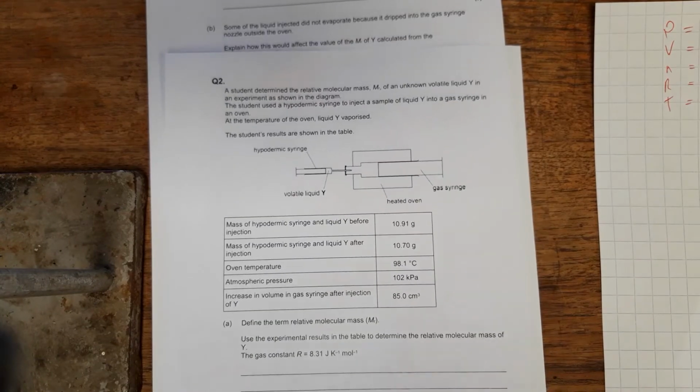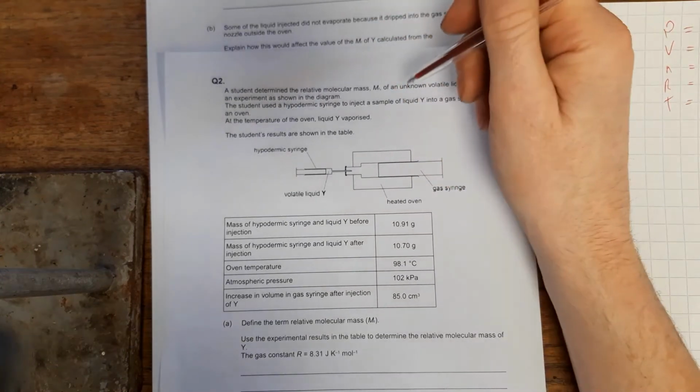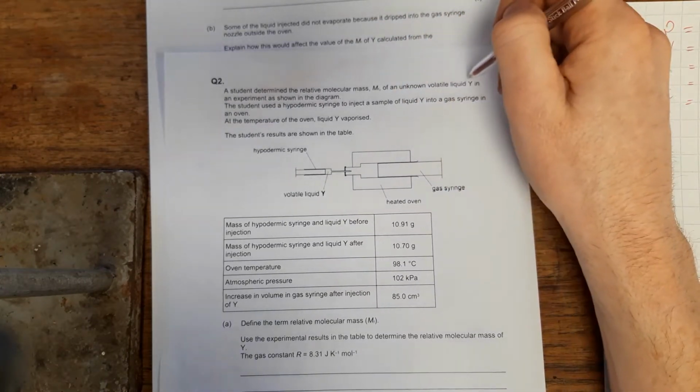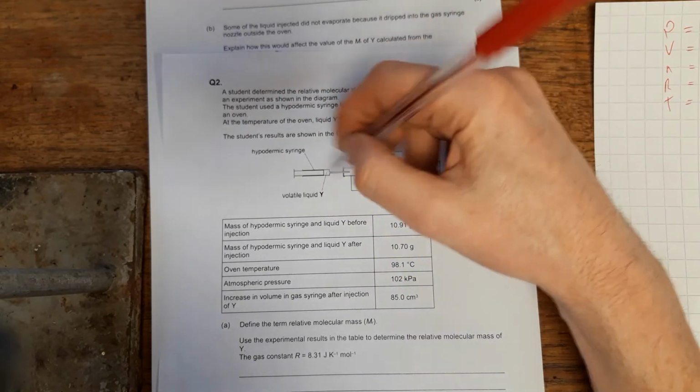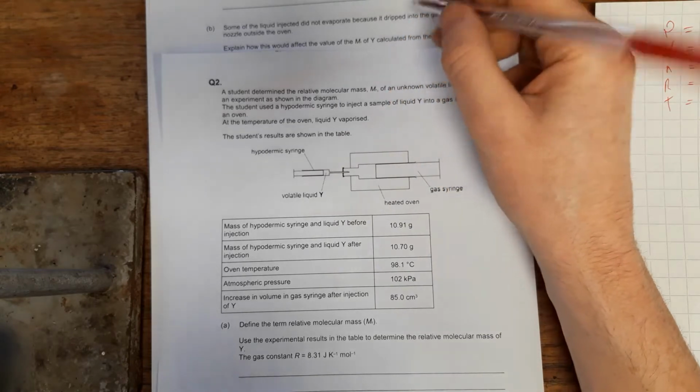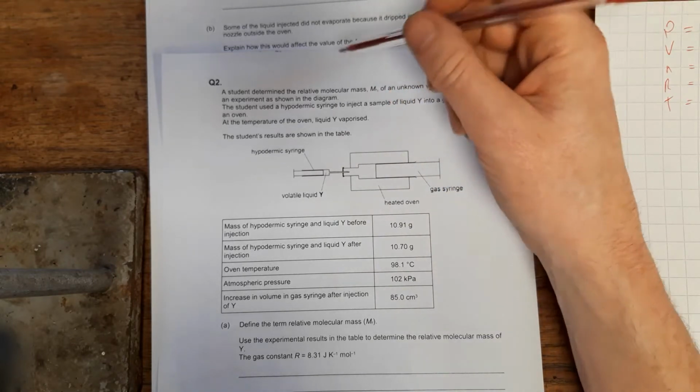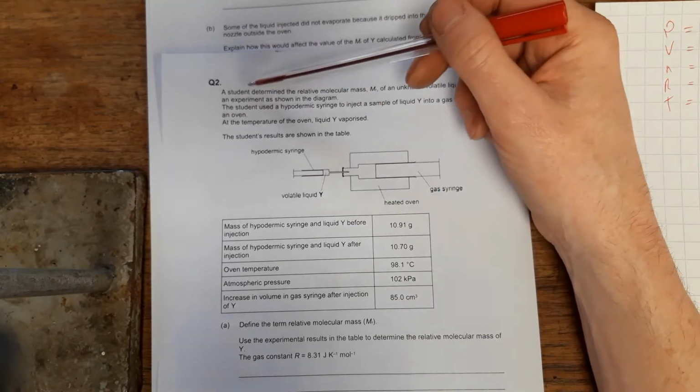Okay. A student determined the relative molecular mass of an unknown volatile liquid in the experiment as shown in the diagram. I actually found some of this equipment in C2 the other day, all dusty. Must have been used years ago. So we can do these experiments actually.